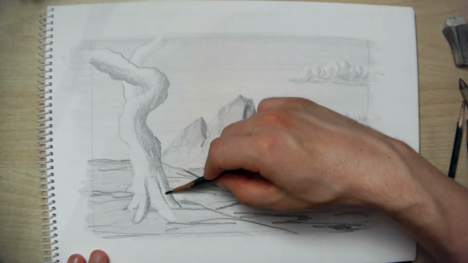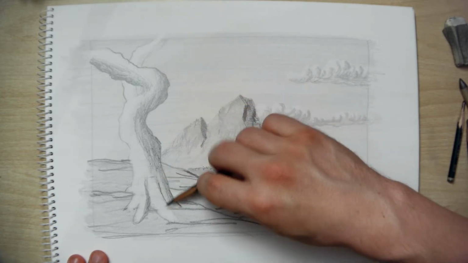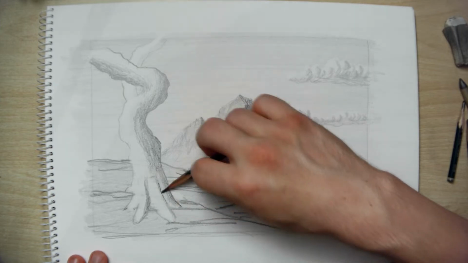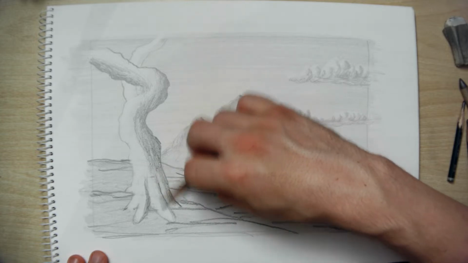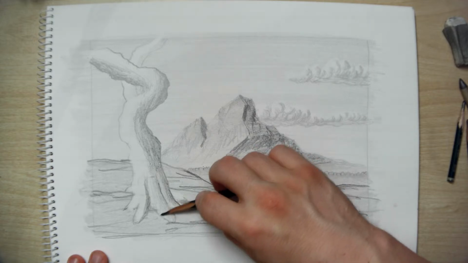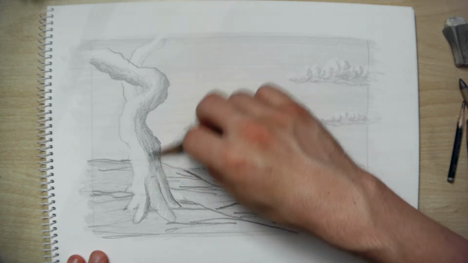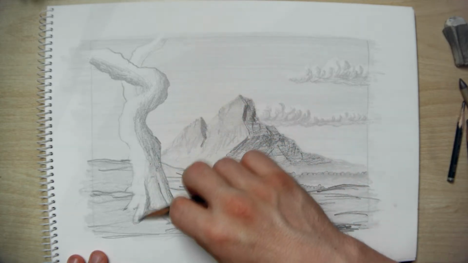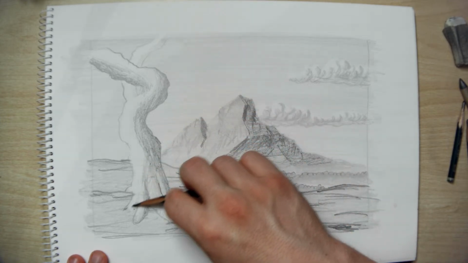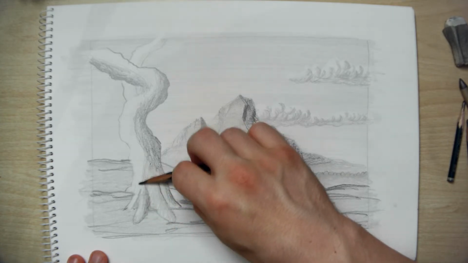Next thing is going to be the HB pencil and go into the mid values. All those areas right here that aren't facing directly to the right, but aren't facing towards the light completely either, are going to be light gray, like this.